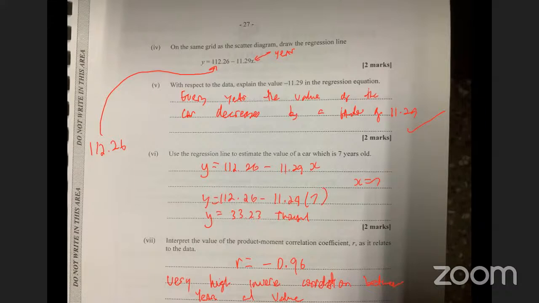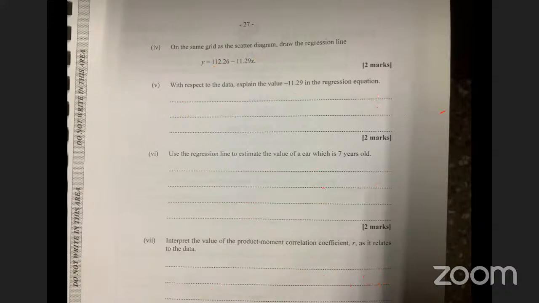All right. So that's the value of a brand new car. So the value of the car when the age of the car is zero. So that means brand new, right? All right. So good. So that's a little idea of how to read the regression line.